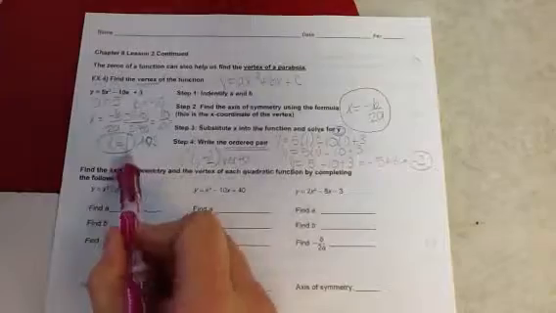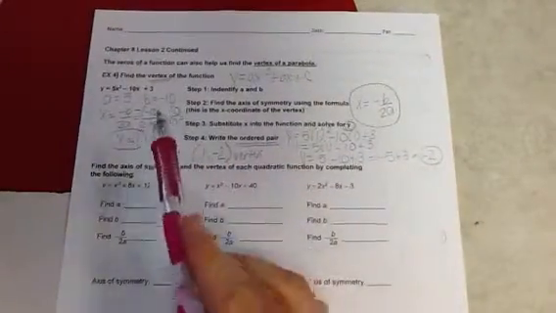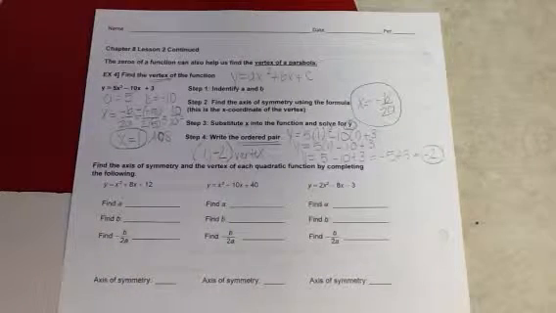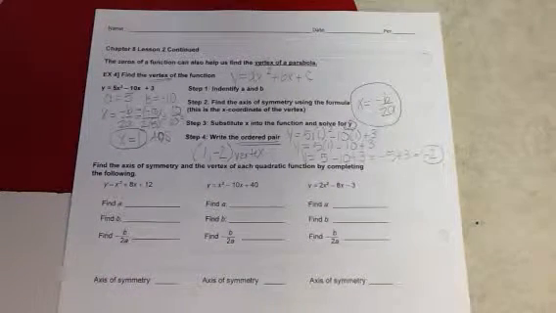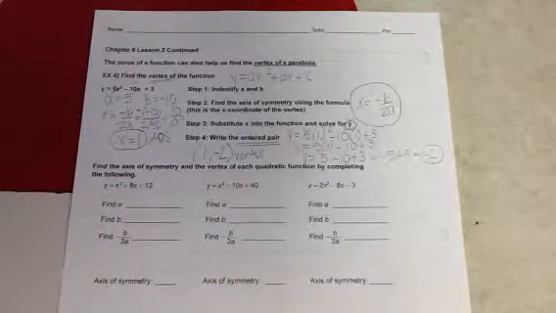So I just found my axis of symmetry is x equals 1, my vertex is y equals negative 2. So now I could go and easily graph that because I know where my axis of symmetry and my vertex are. And I can also see that a is positive, so this would be opening upward. So I could have a rough sketch of what this parabola might look like.